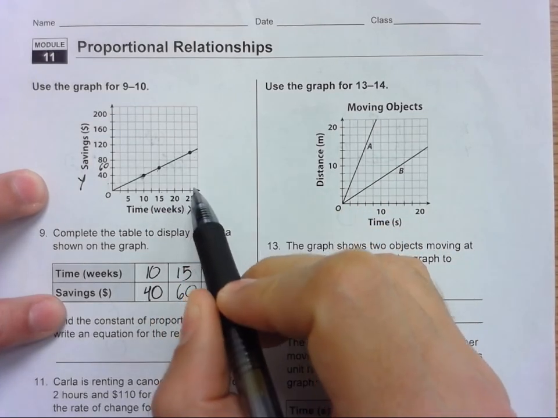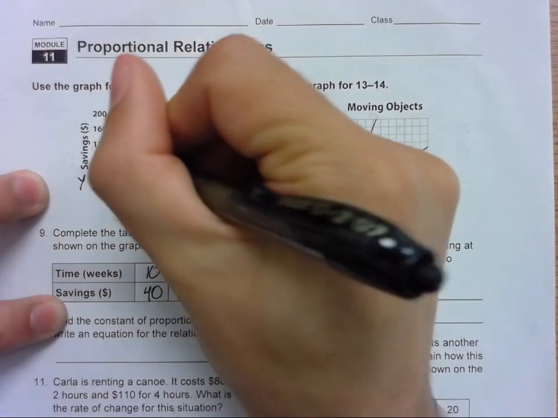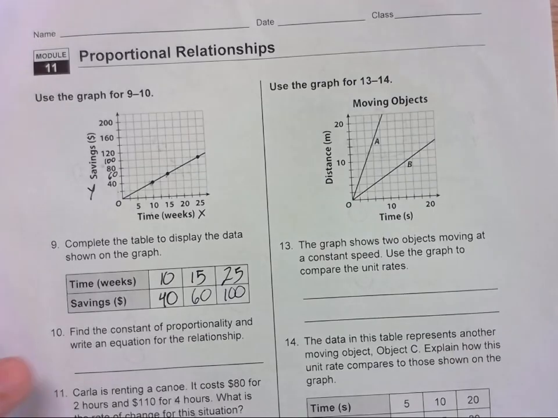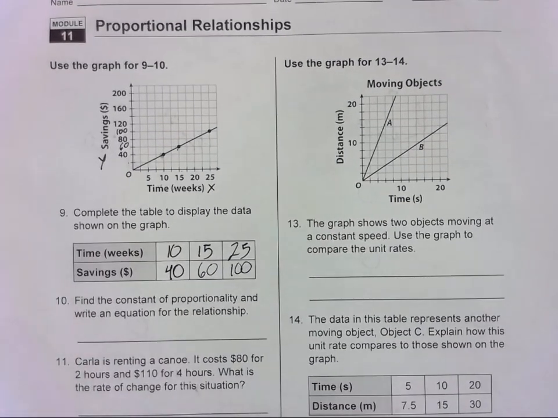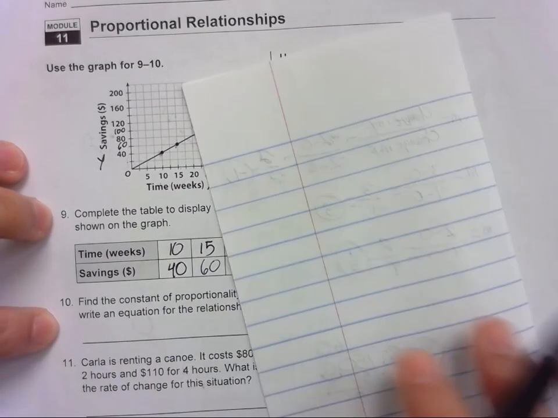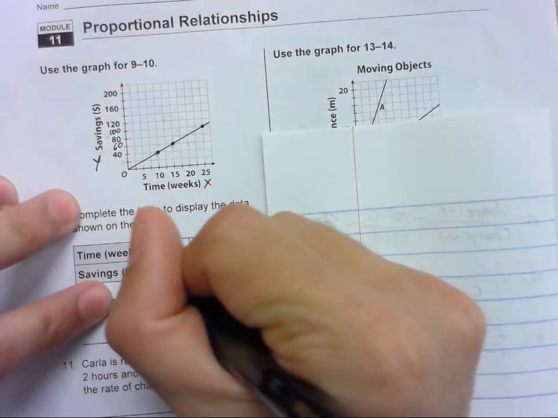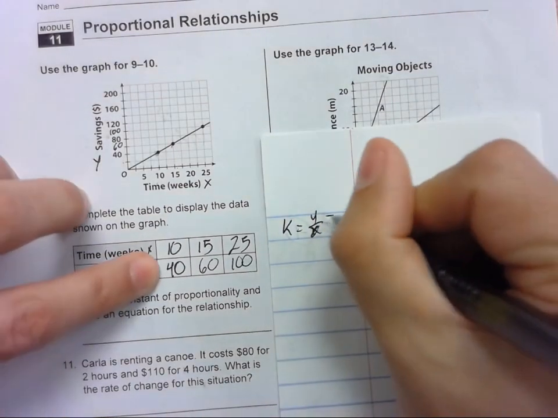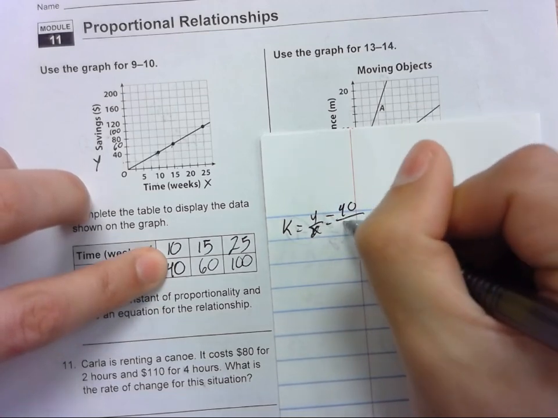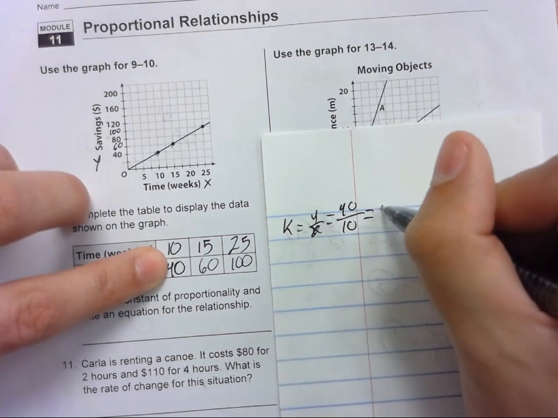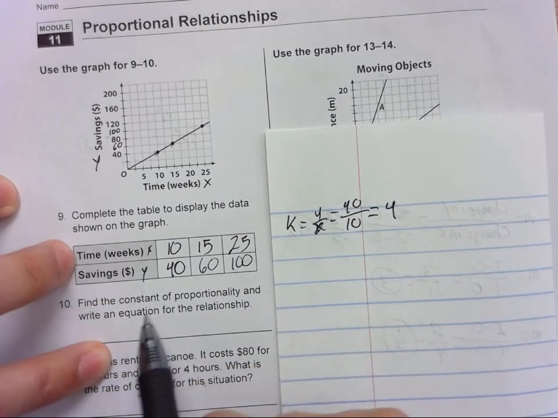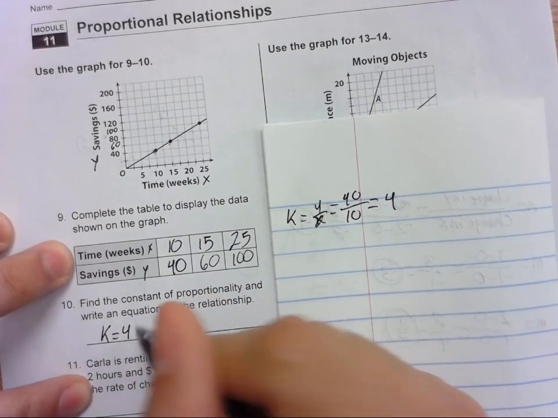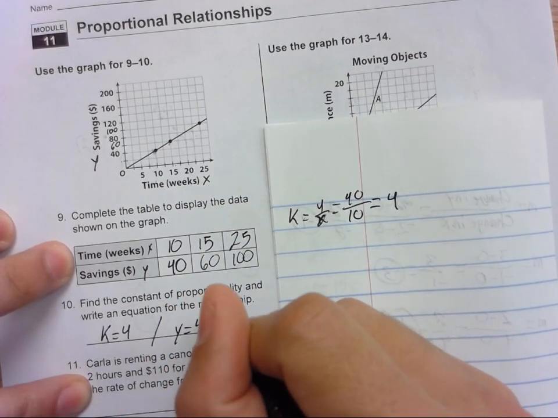And the last one, 25 weeks. The savings would be 100. Find the constant of proportionality and write an equation for the relationship. Okay, the constant of proportionality. So K equals Y over X. The Y value is 40 and the X value is 10. So K equals 4. If K equals 4, because they want us to write the constant of proportionality, and the equation would be Y equals 4X.